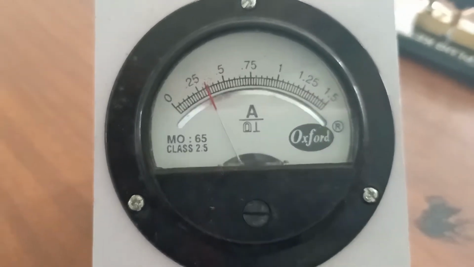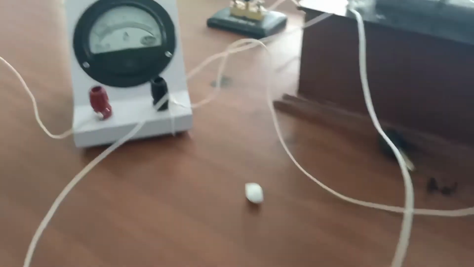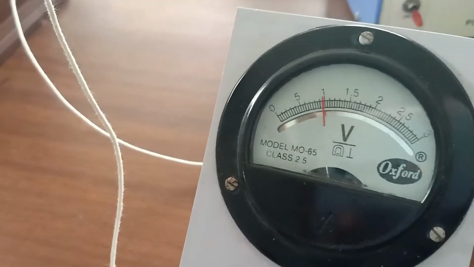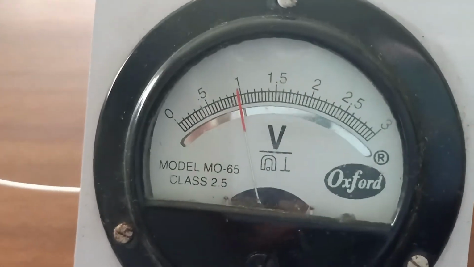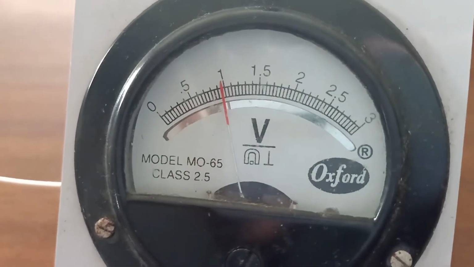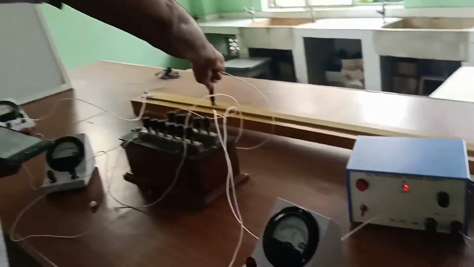0.27 ampere, and then you have to see the voltmeter. Voltmeter is saying exactly 1 volt, exactly 1 volt. So 0.27 ampere and 1 volt.